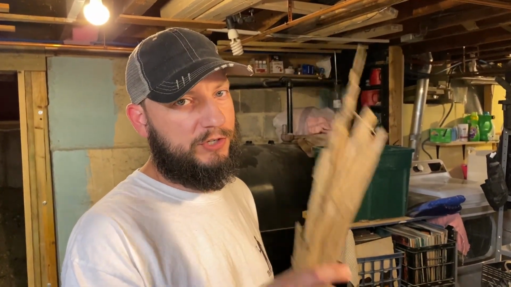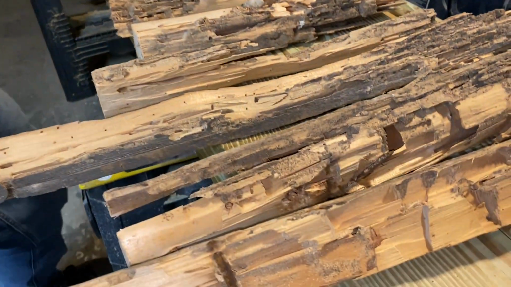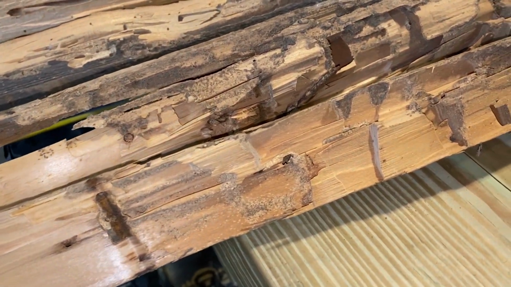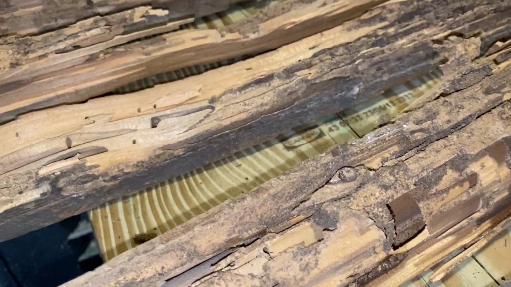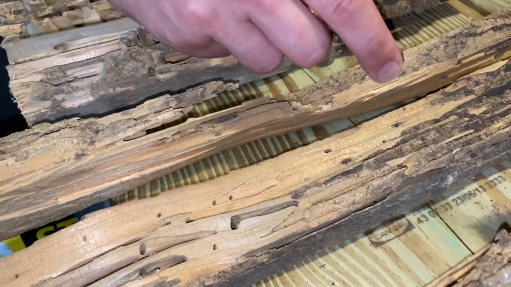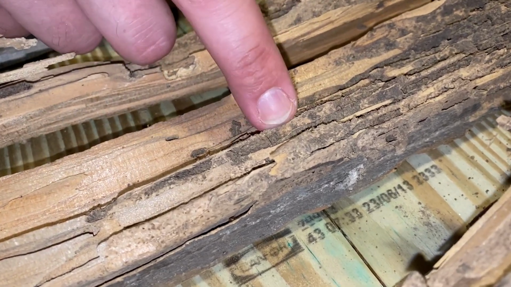In this video, I want to talk about carpenter ant damage. Right here, I have some examples of carpenter ant damage. This is all stuff I pulled out of my house for a recent project. Some of this could also be termites, like this stuff right here, all this kind of mud.